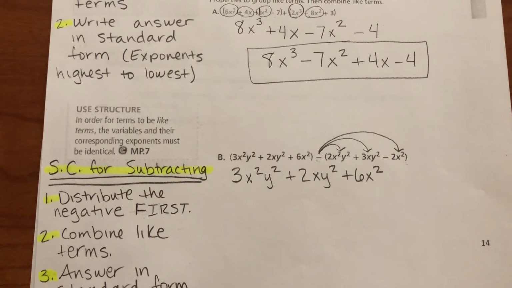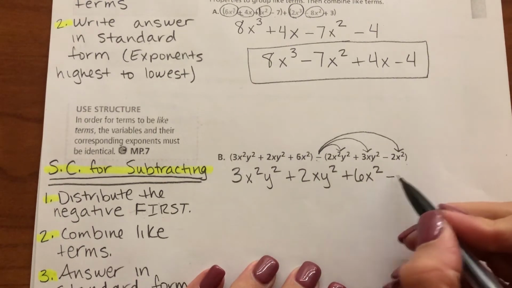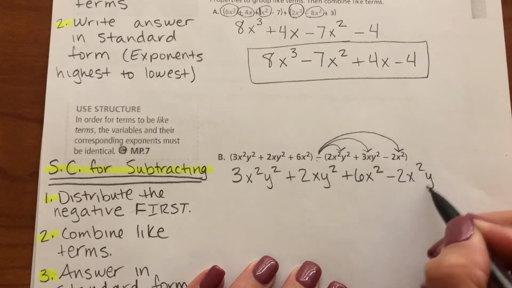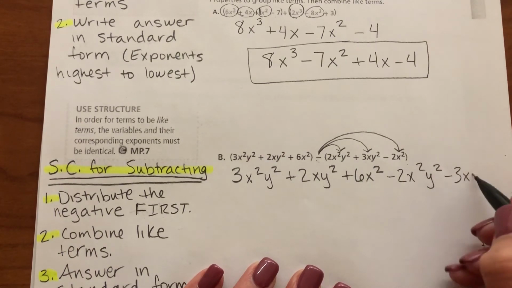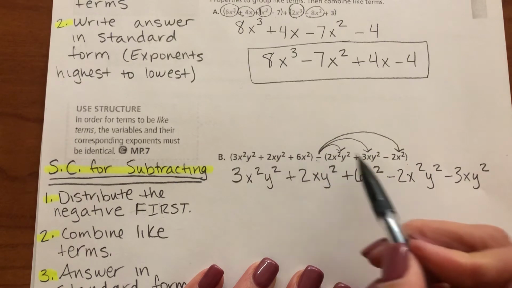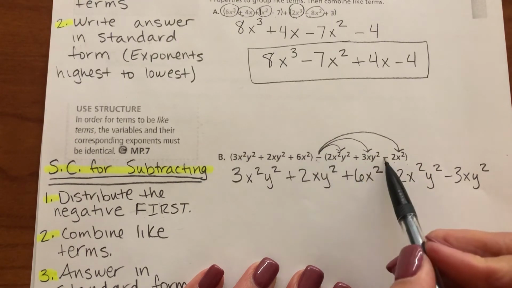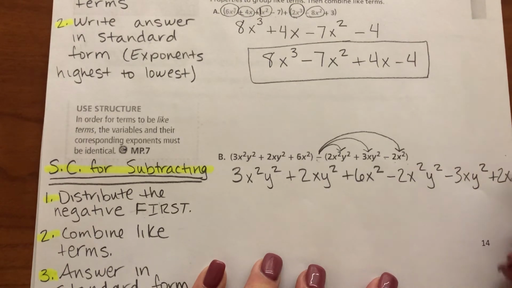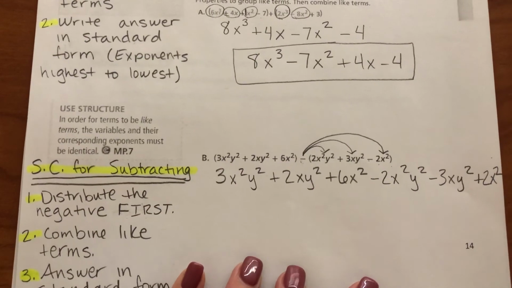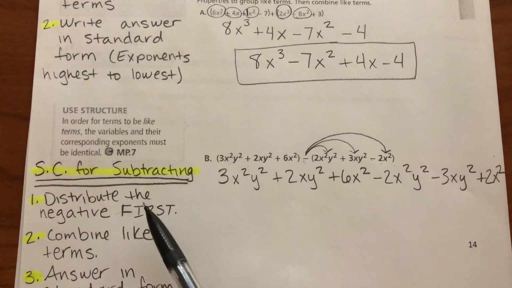So this becomes a negative 2x squared y squared, and then a negative 3xy squared, and then a positive, because negative times a negative is a positive 2x squared. Okay, so step one, distribute the negative.